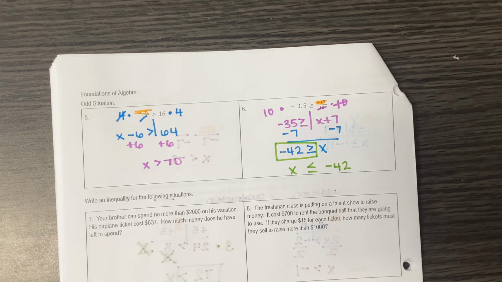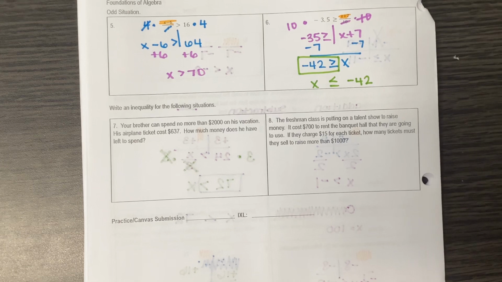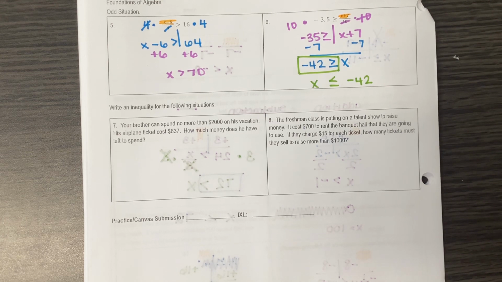Okay, on these last two, they are word problems. I know how much you guys love word problems, and we're just going to write them. And if you look at the directions, that's what it tells us. So it says your brother can spend no more than $2,000 on his vacation. His airplane ticket costs $637. How much does he have left to spend?